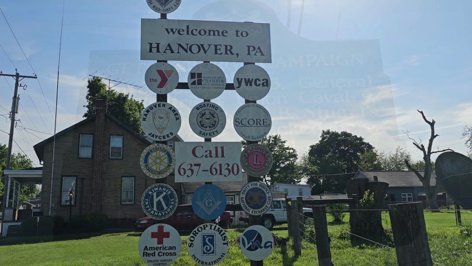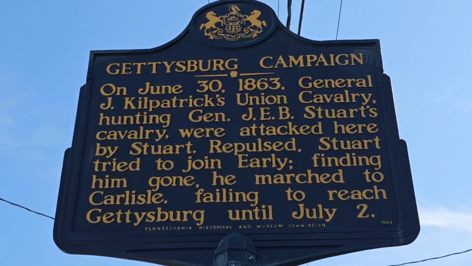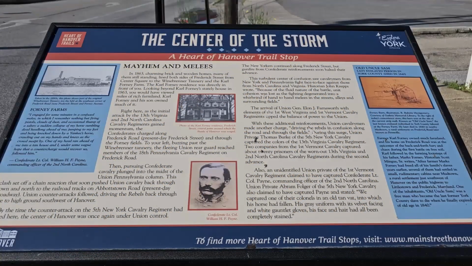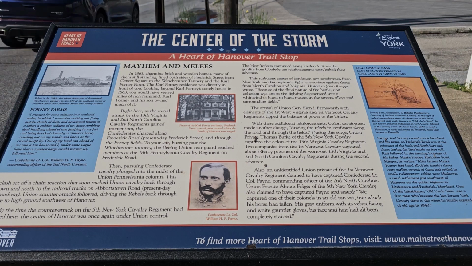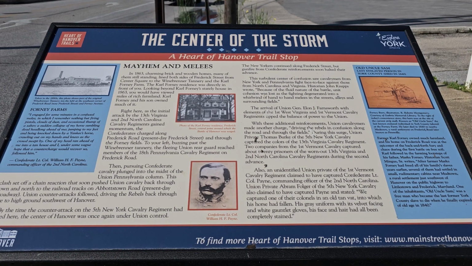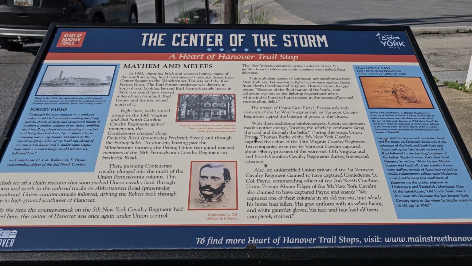The Battle of Hanover took place on June 30th, 1863, in Hanover in southwestern York County, Pennsylvania, as part of the Gettysburg Campaign of the American Civil War. Major General J.E.B. Stuart's Confederate cavalry, which was riding north to get around the Union Army of the Potomac, attacked a Federal cavalry regiment, driving it through the streets of Hanover.